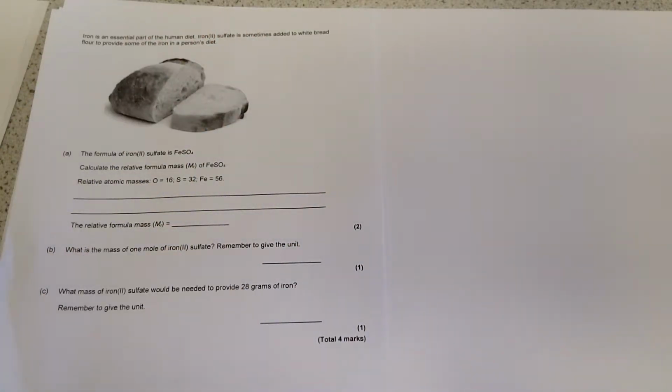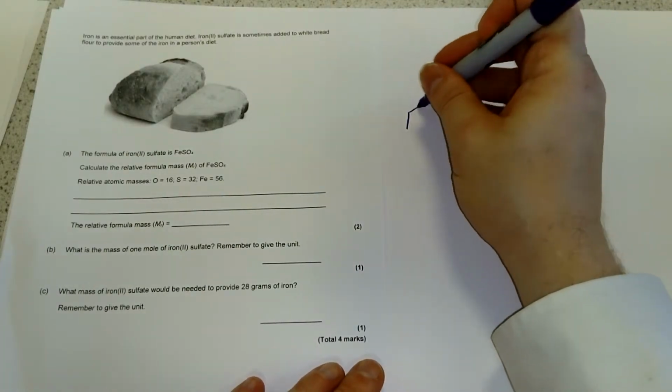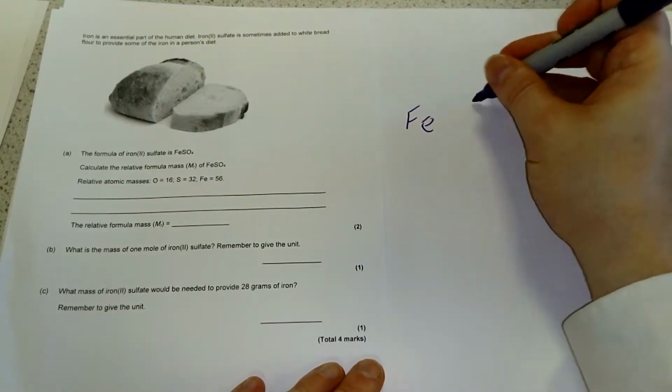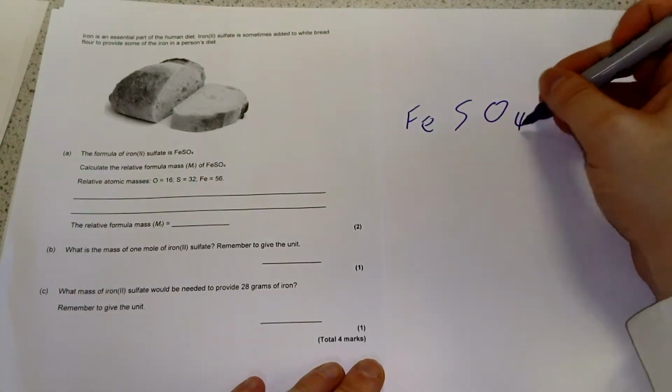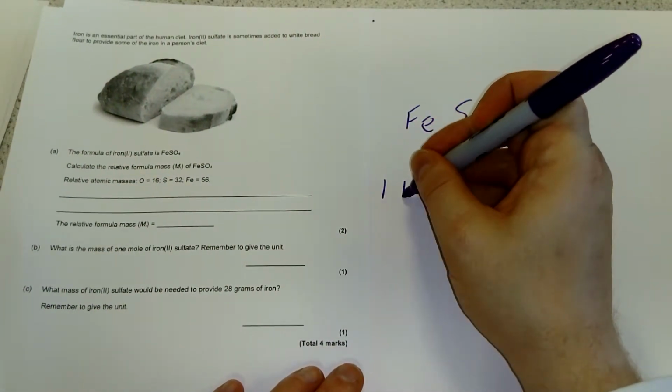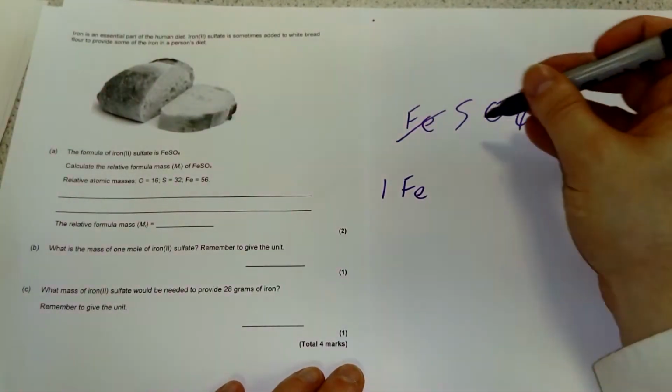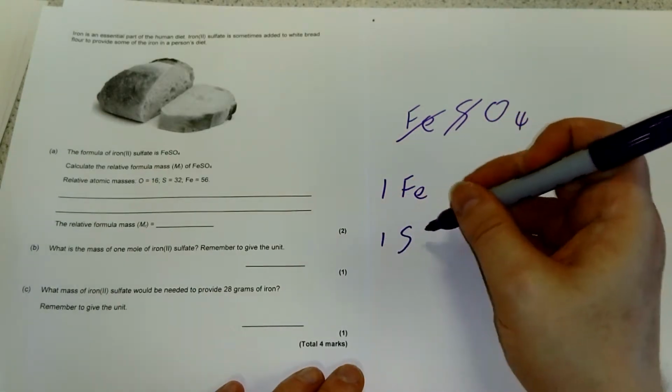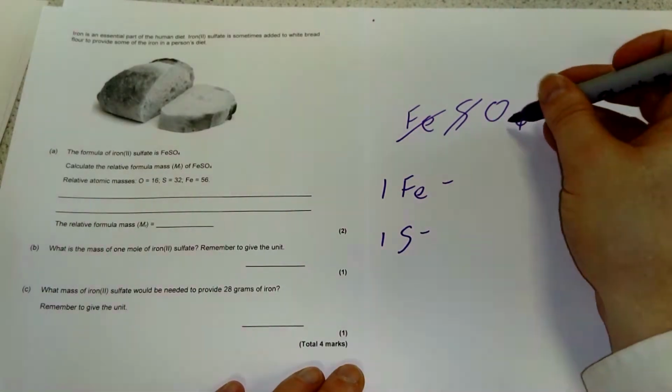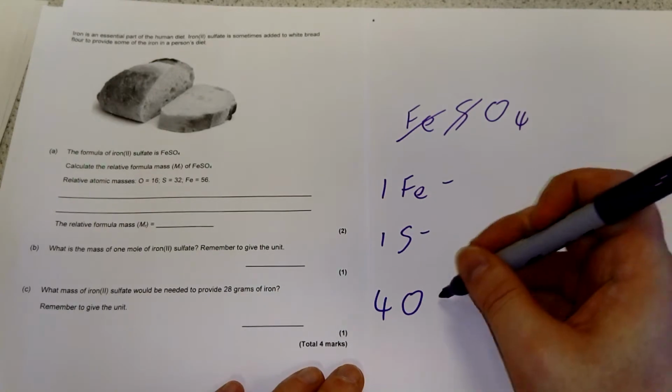So the formula of iron 2 sulfate is FeSO4. Calculate its relative formula mass. So you'd start off, so you've got FeSO4, so we've got 1 Fe, we've got 1 S, and we've got 4 oxygens.